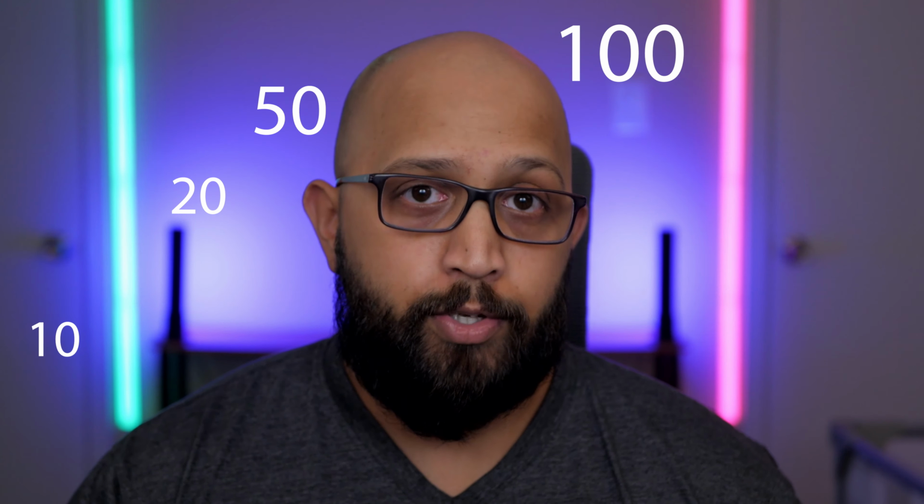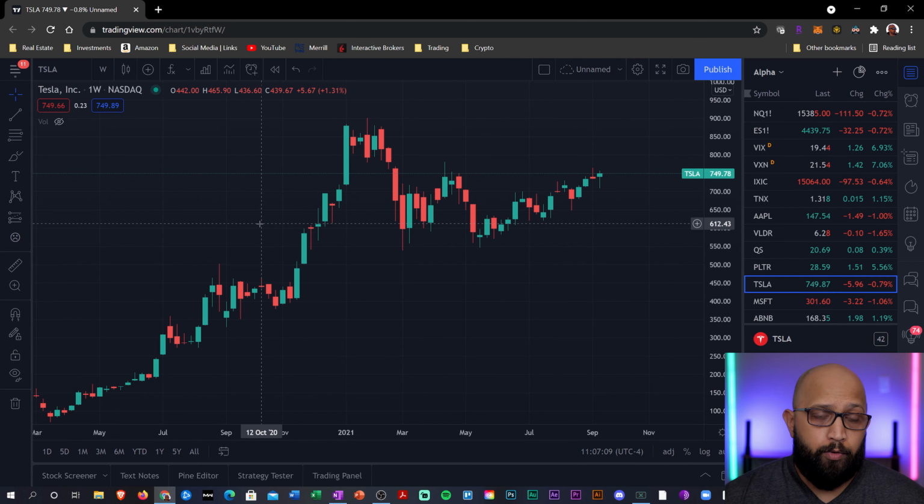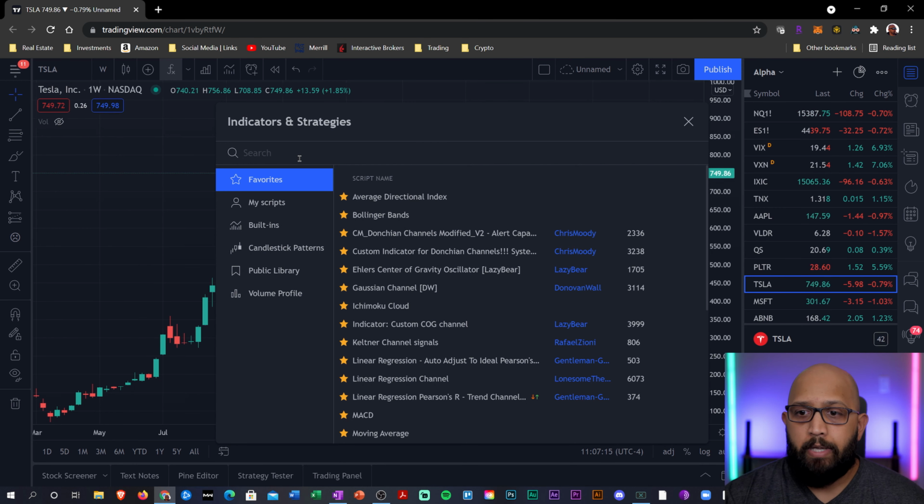Some of the most popular moving averages are the 10, 20, the 50, the 100, and the 200 moving average. So let's take a look at the chart and add some moving averages to our chart in TradingView. So we're in TradingView right now, and we're going to add a moving average to our chart. So click on the indicators button here, type in moving average.